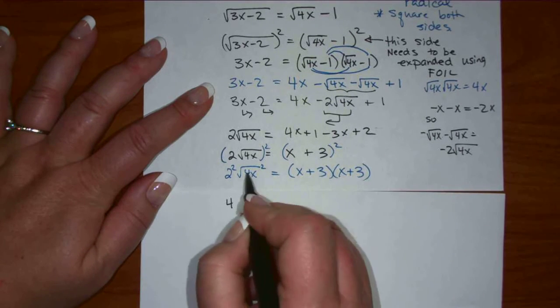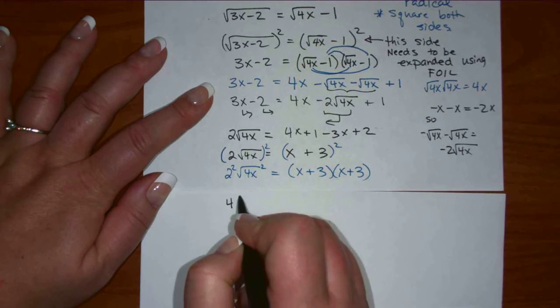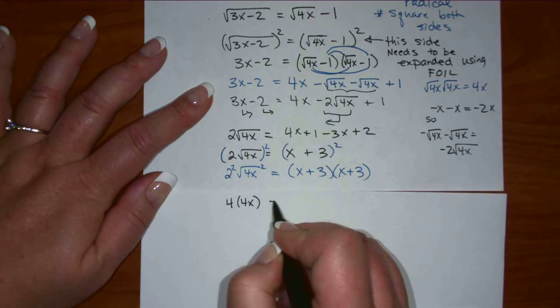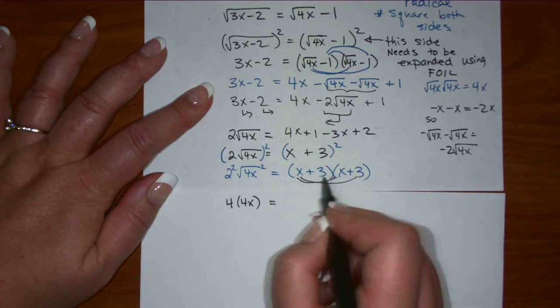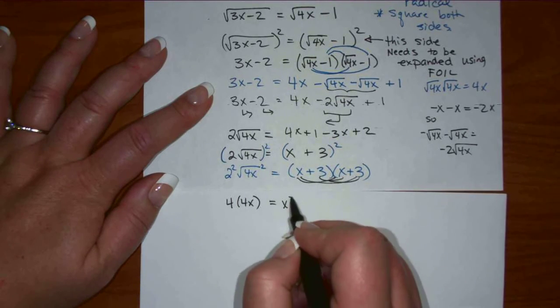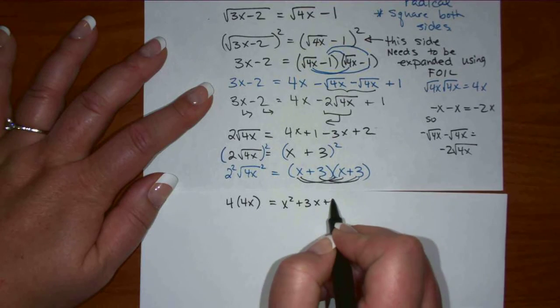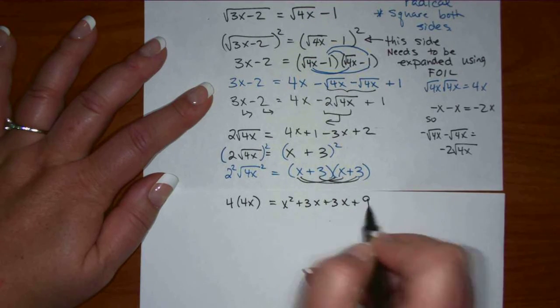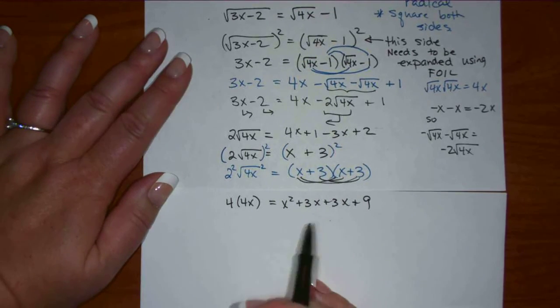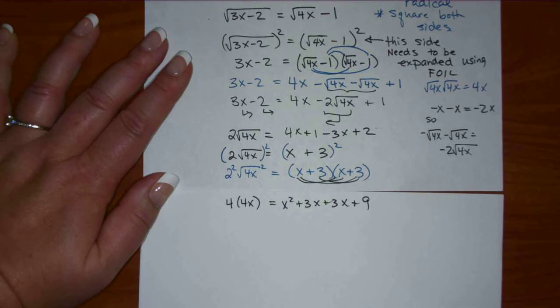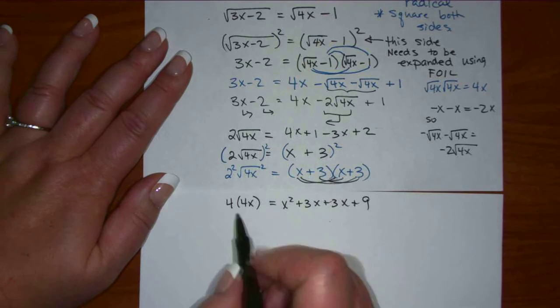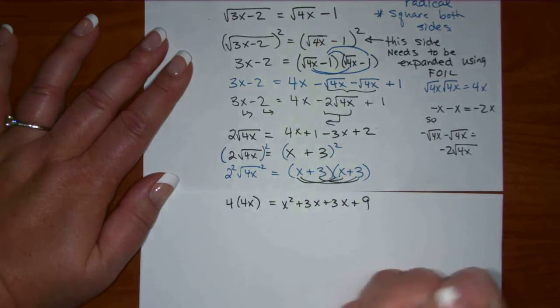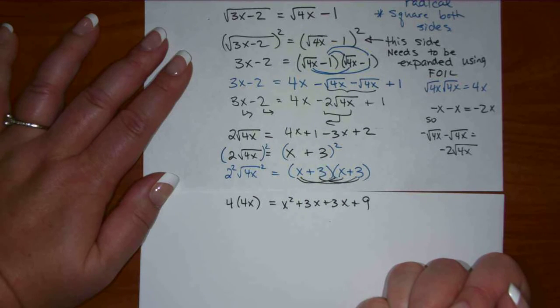Root 4x squared is 4x. And then multiply this out. You can trust me that I did that properly, just write it down. We're running out of time, so I want to get to the actual factoring. 4 times 4x, 16x.